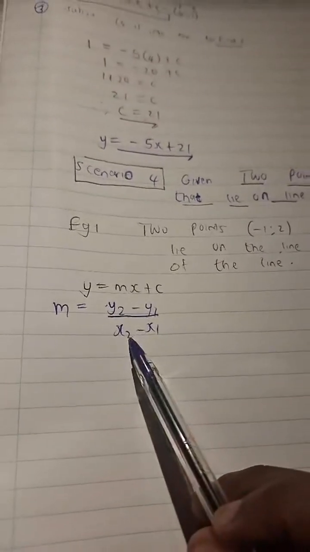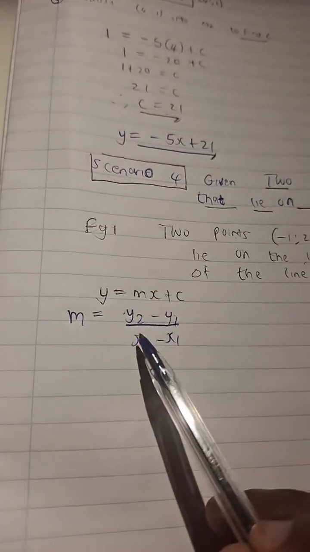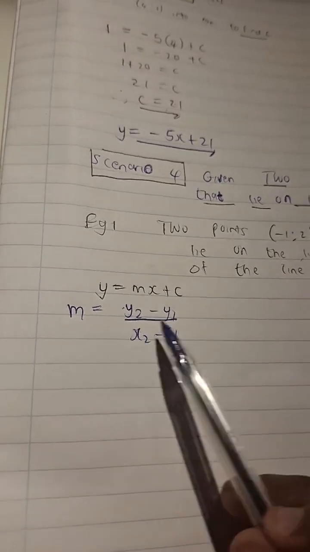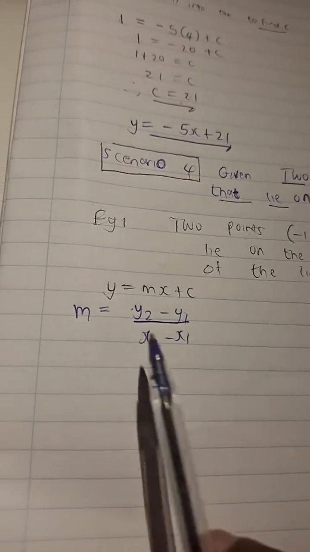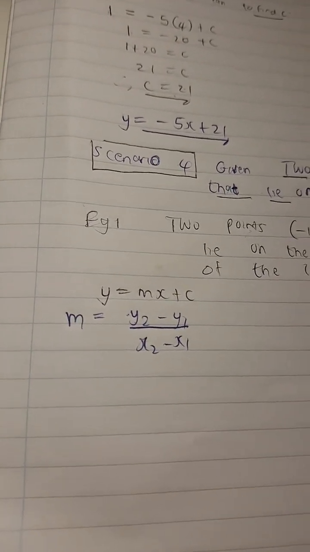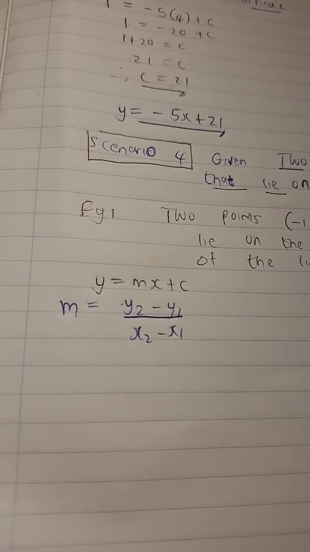Our 2's need to start together, our 1's need to end together. If we start with y1 and say y1 minus y2, then we need to start here with x1 minus x2, so that at the end of the day, our gradient does not lose its significance.